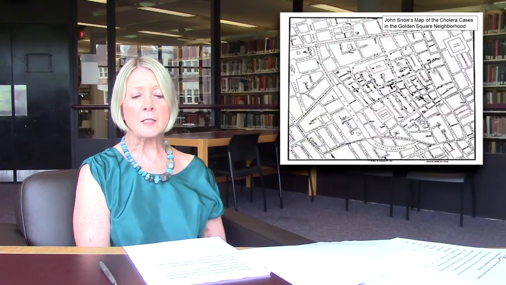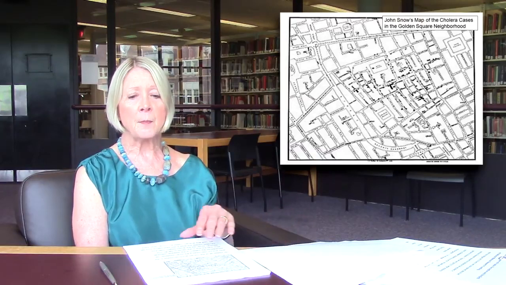Unfortunately, this received little attention. In 1854, when cholera struck the Golden Square area in London, Snow rushed to investigate. Again, using the statistics in the weekly returns of births and deaths, Snow created a detailed map of the cholera cases, and that's shown on this slide with the cases depicted as small black squares. He visited all of the homes and businesses in the area, and by interviewing the local residents, he established the pattern of the disease outbreak.